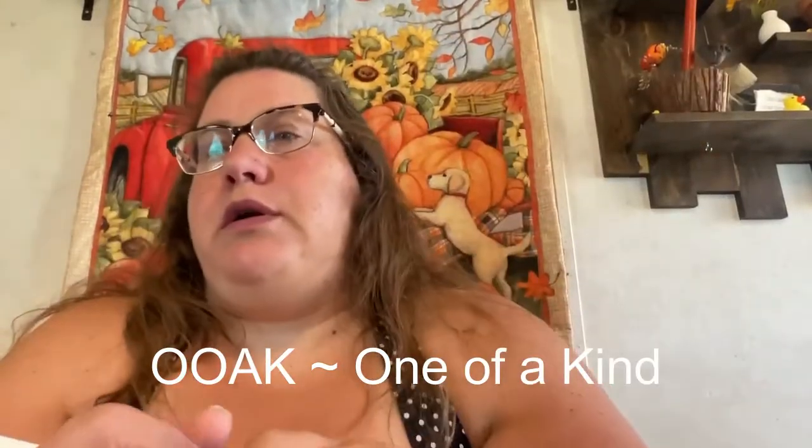A swap is exactly like it sounds. You are swapping blocks you have made with other quilters, or you could be swapping fabrics. You're just swapping items. OOAK means one of a kind. I don't know why quilters can't just use full words when we're talking. It's not like we're saving that much time anyways.